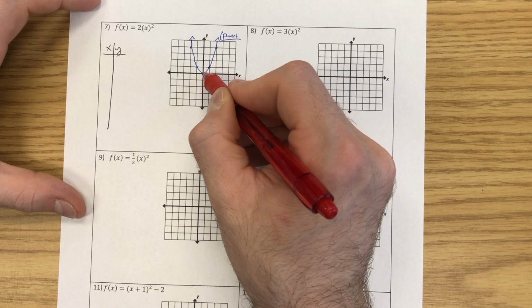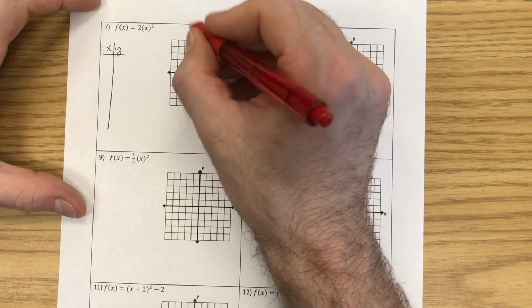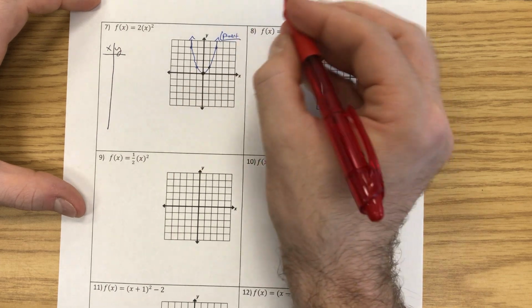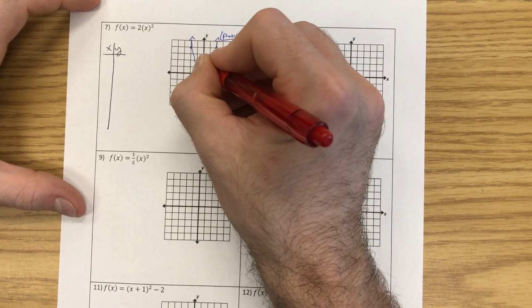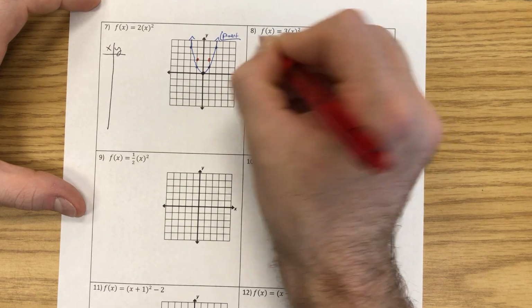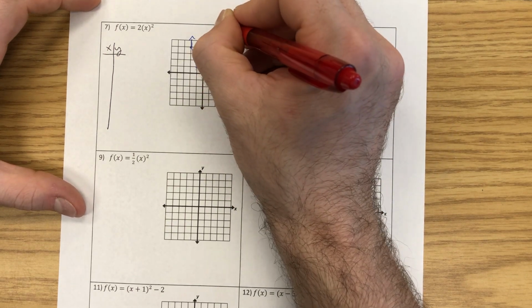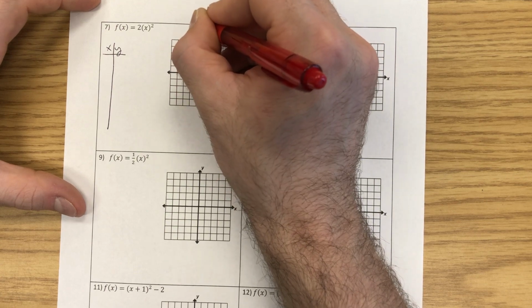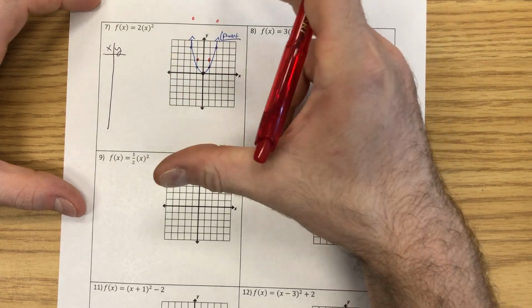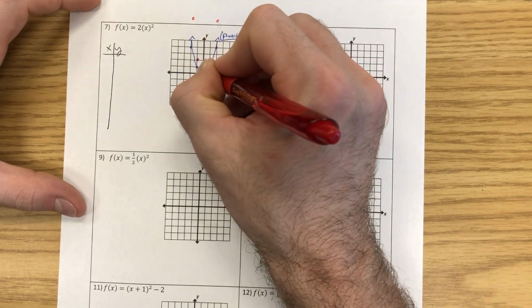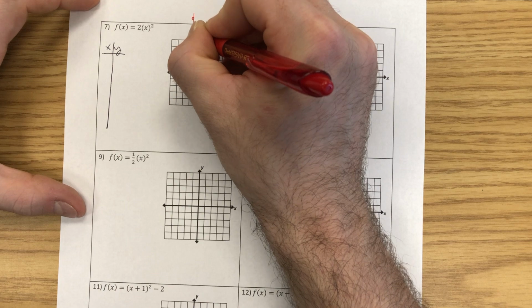So each one of these y values, I'm going to double them. So double 0 is 0. Double 1 is 2. Double 1 is 2. Double 4 is 8. This is actually off my graph, and this is off my graph. So if I really wanted to show this, I'd actually have to squish the graph in order to show that the graph has stretched. Let's take a look at what this looks like.